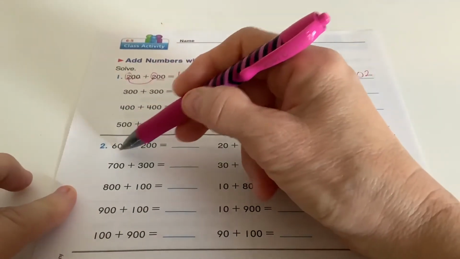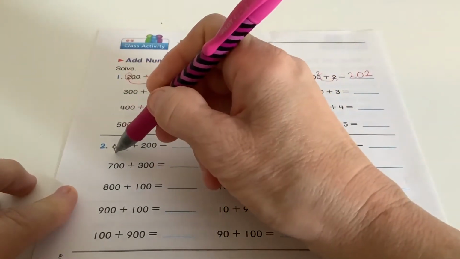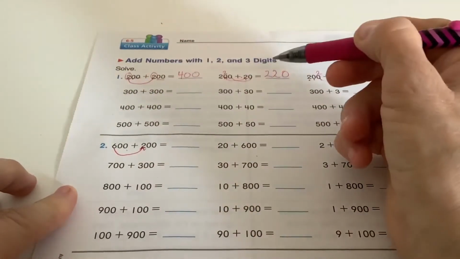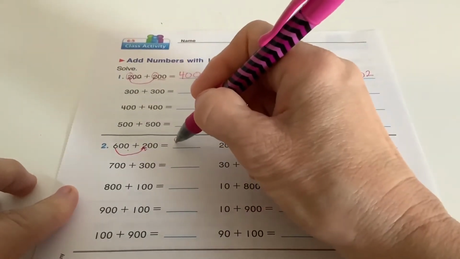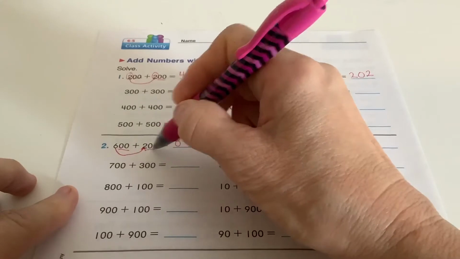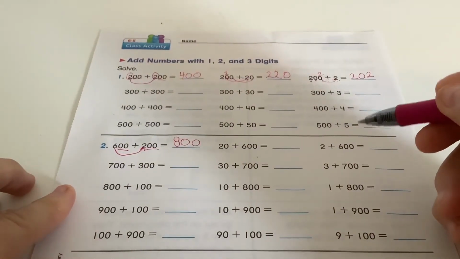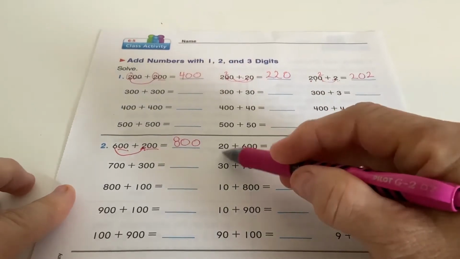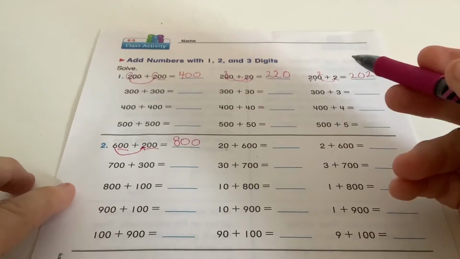Here we have 600 plus 200, and it's just like adding 6 plus 2. 6 plus 2 is 8. 600 plus 200 is 800. Now this time they've turned it around and they've put the smaller number in front. It still means the same thing.